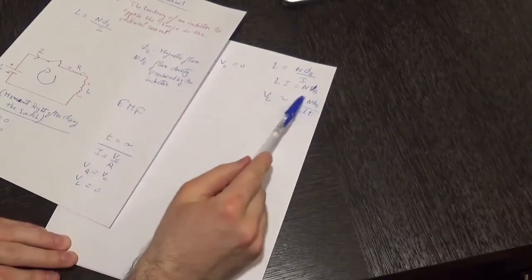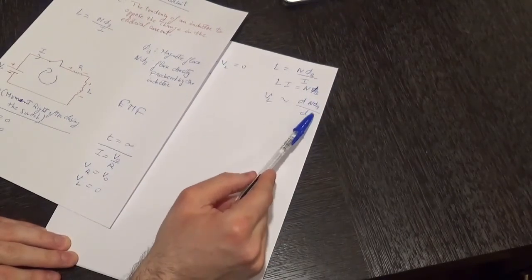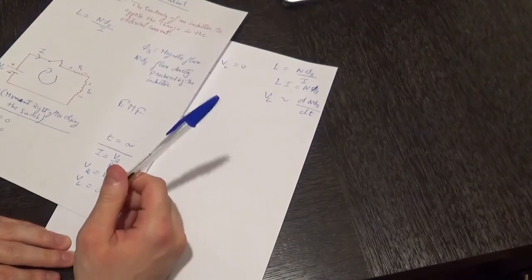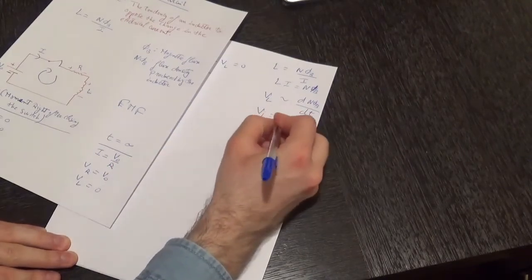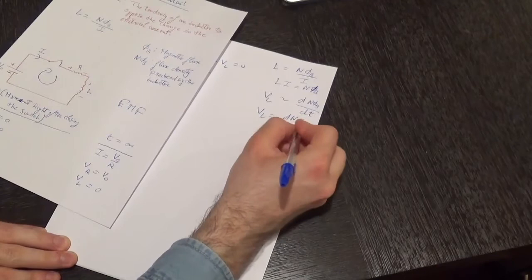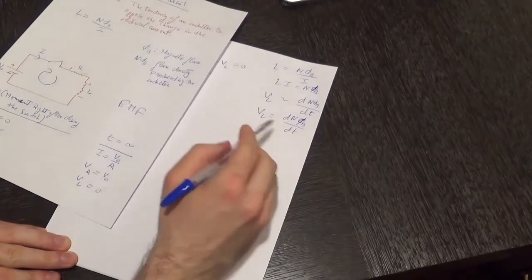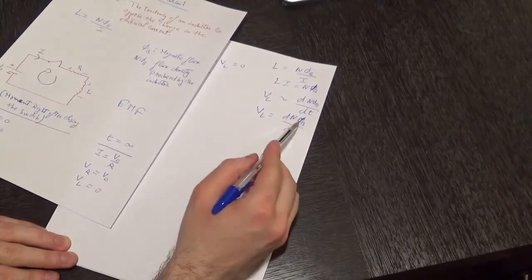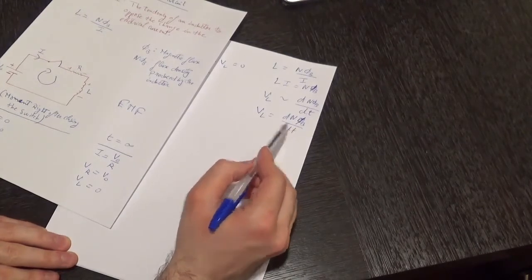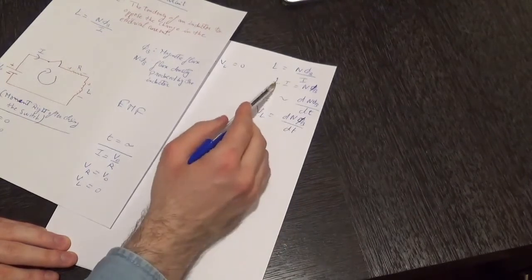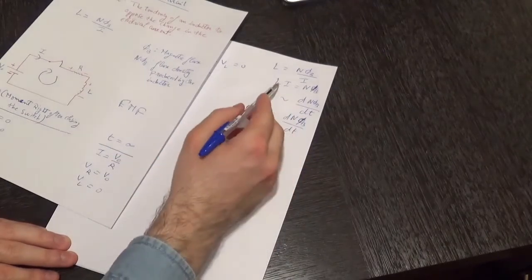So here we have a varying magnetic flux over time, which is going to generate an electromotive force. So in other words, VL is equal to d(N times phi B) over dt. So that electromotive force is actually being generated by that varying magnetic flux with respect to time. However, N times phi is equal to L times I, so we can replace it by L times I.